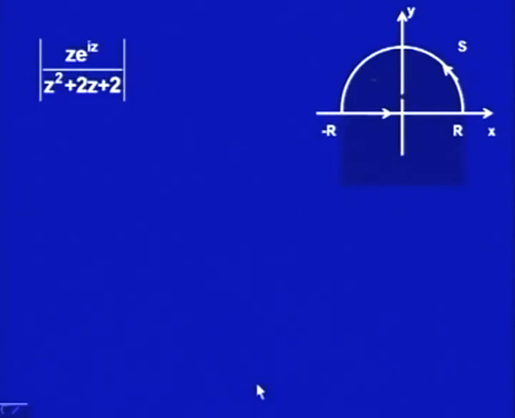Again, write this function z e to the power i z upon z square plus 2z plus 2. This again we would be writing as the absolute value of mod z into mod of e to the power i z, upon mod of z minus root 2, whole square. This is what we had already obtained. Now, we want this integral on this semicircle S.